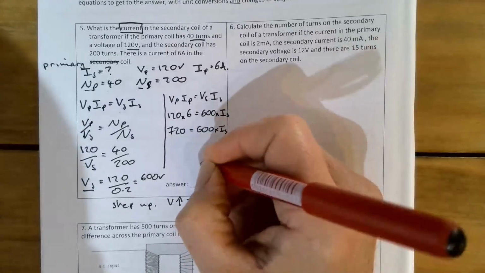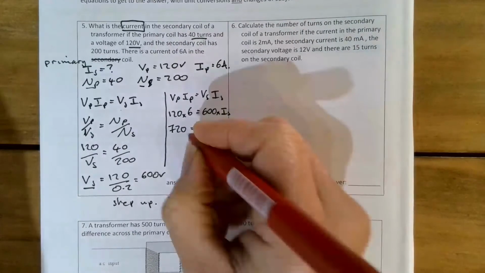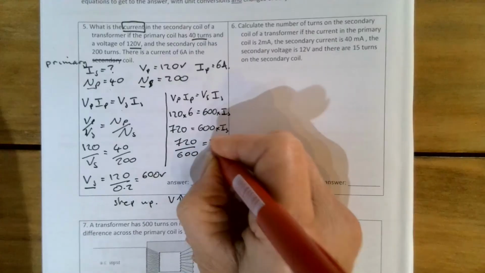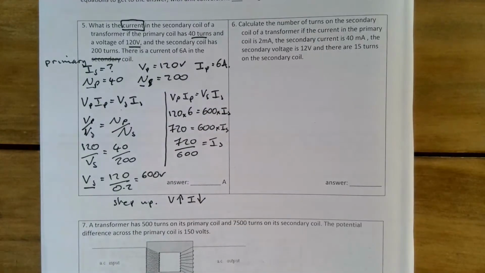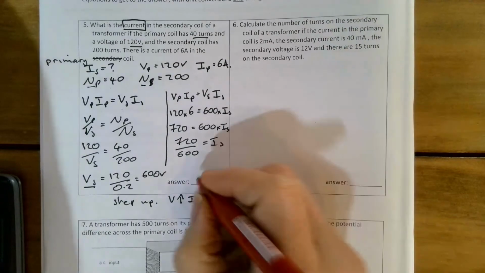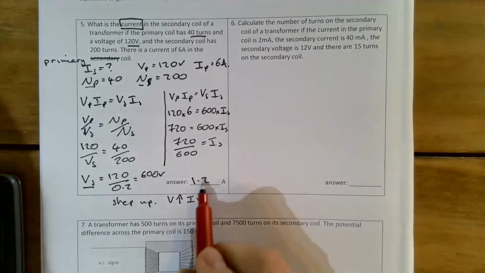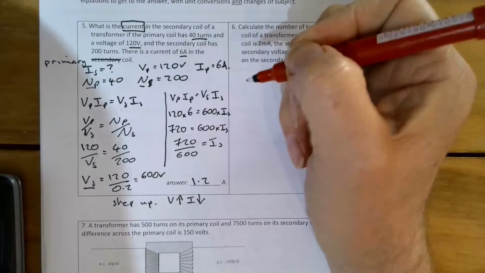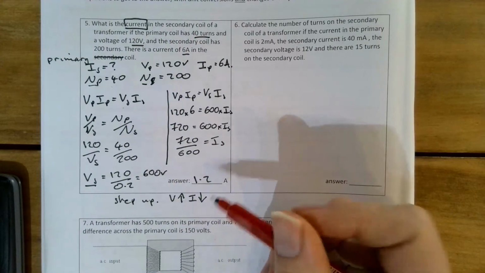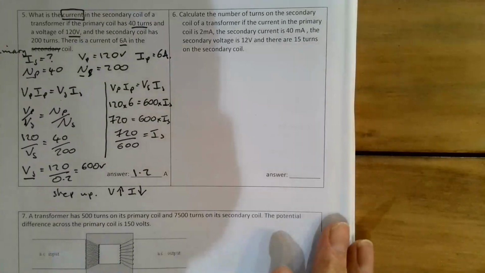So 720 divided by 600 is equal to IS, which will give me 1.2. So I've got 1.2 amps, which is lower than my primary current, so that must be pretty much correct. You could check this, but I'm not going to in this video because I'm already up to 14 minutes.